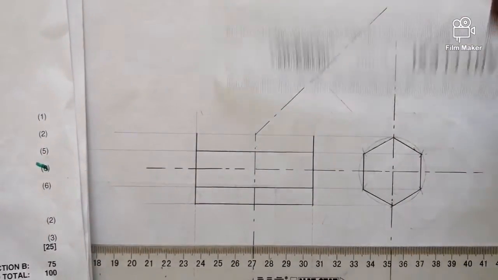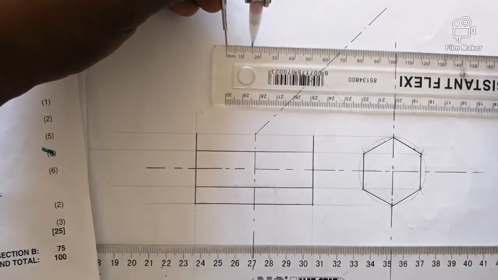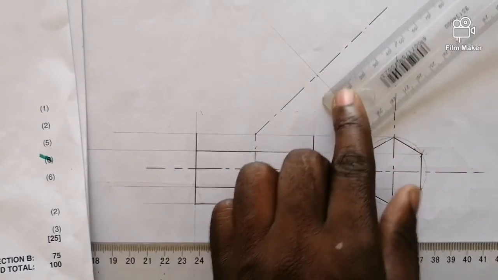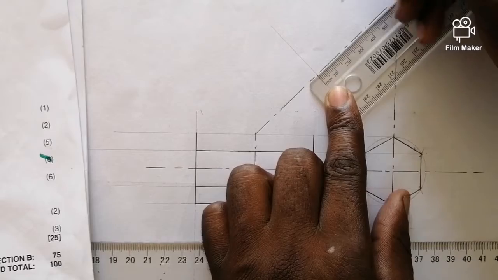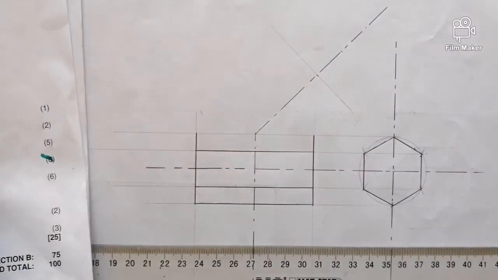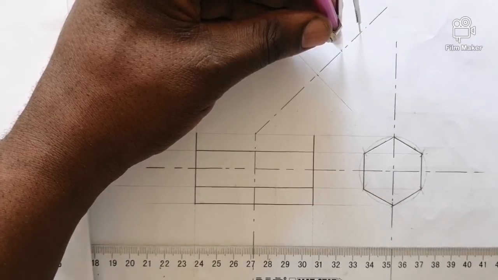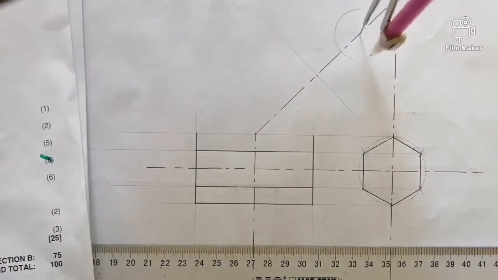So I am going to open it to 15, which is the half of 30, isn't it? Then let me measure 20 millimeter, because I am drawing the auxiliary. There it is. Then from there I draw it faint. This is it.